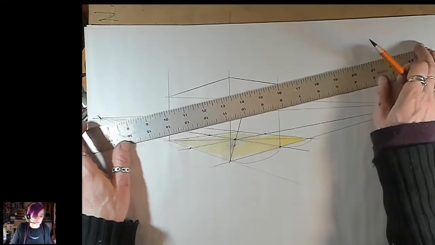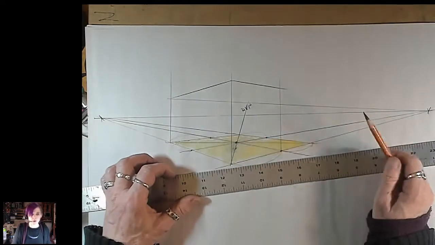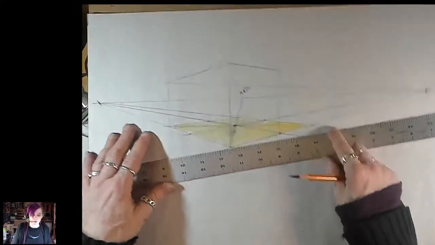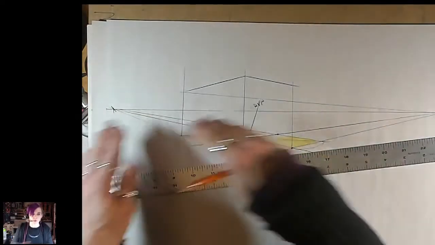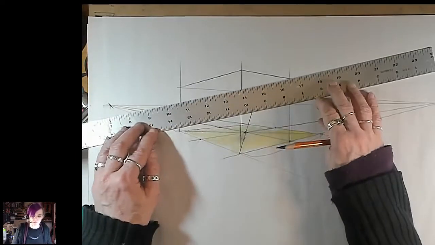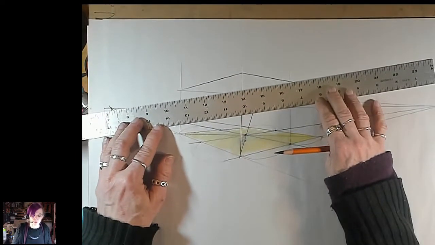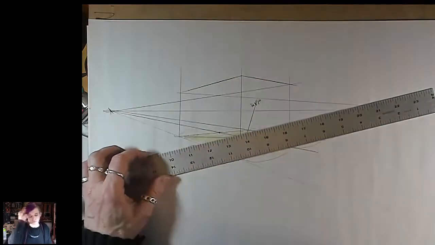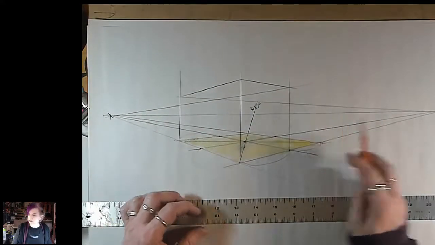Whenever I get confused about which vanishing point to go to, I always say to myself, crisscross applesauce. Don't know why, but it works for me. It's always the opposite corner going to the vanishing point. This will help a lot when we do 3-point. Now, I won't torture you with 3-point right now because that's really difficult.